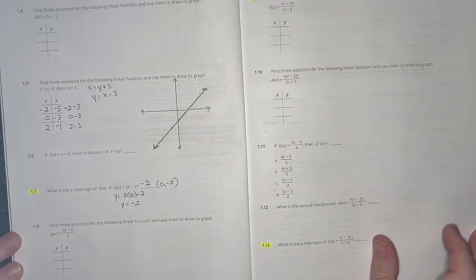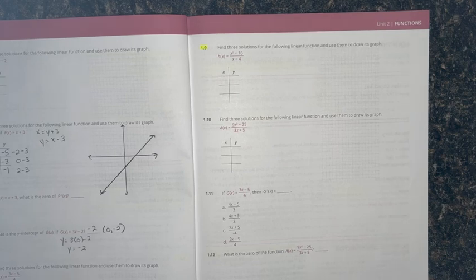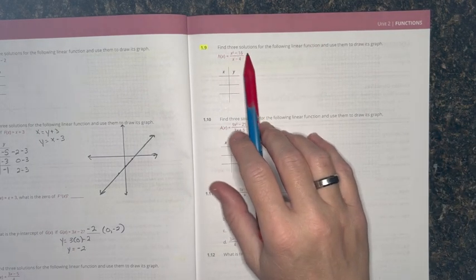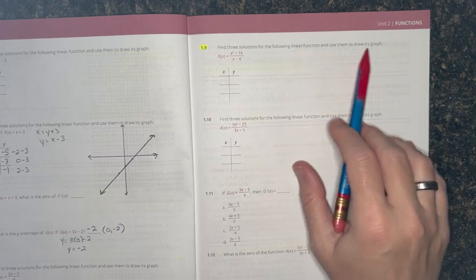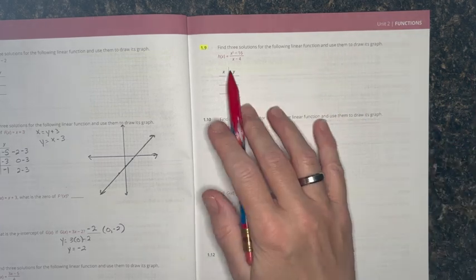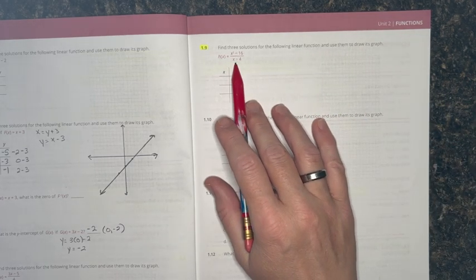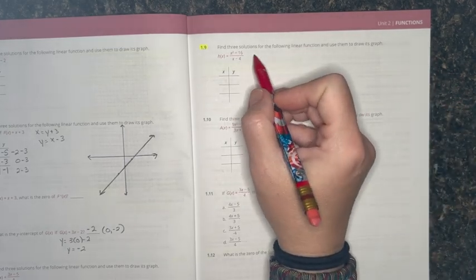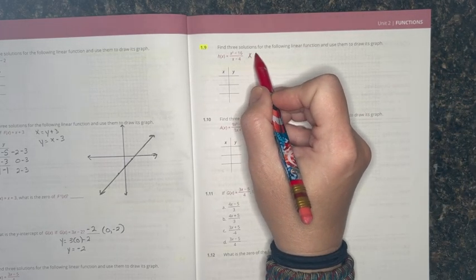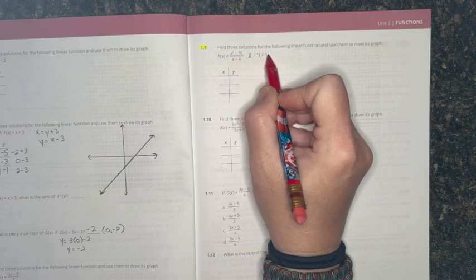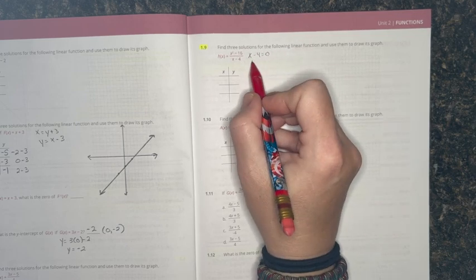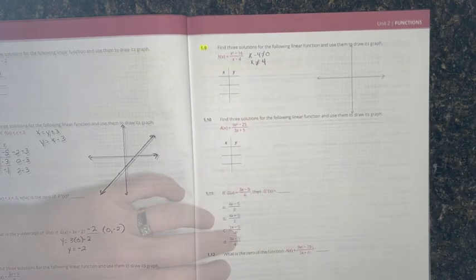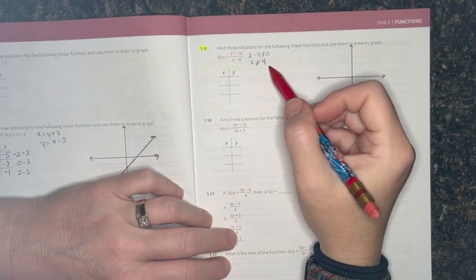Let's take a look at number 9 next, at the top of page 9. For number 9, it asks us to find 3 solutions for the following linear function and use them to draw its graph. This time, though, we have a fraction, right? So we definitely have an excluded value. And our excluded value is that x minus 4 cannot equal 0, or x cannot equal 4. So now we know what our excluded value is.